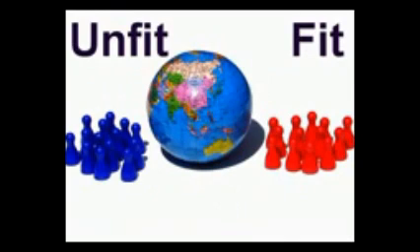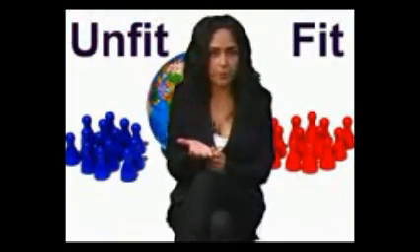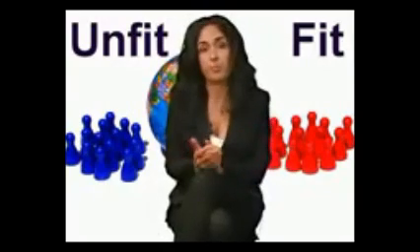The basis of eugenics is you have two groups. You have the fit and then you have the unfit. And you're dividing the population into those two groups. So the unfit group is the bad gene pool and you do not want them to reproduce. And the fit group is the good gene pool and you want them to reproduce.